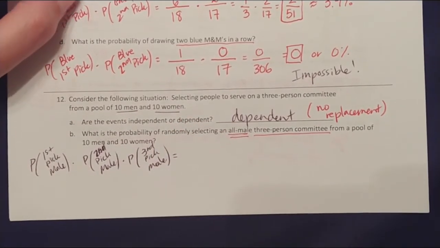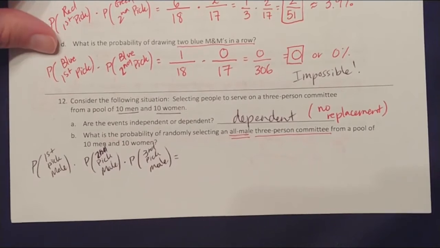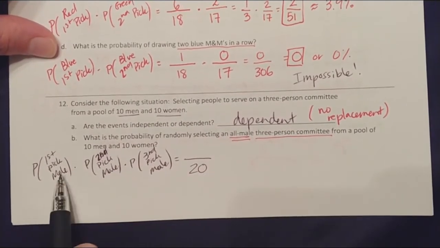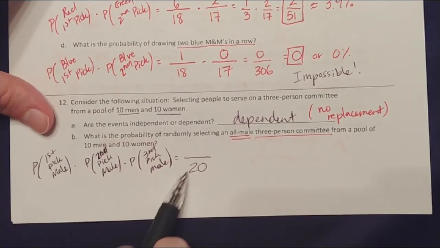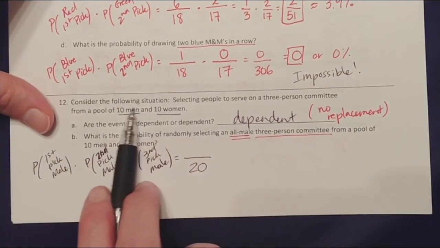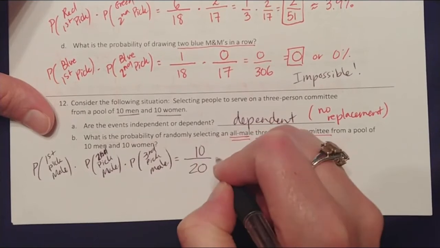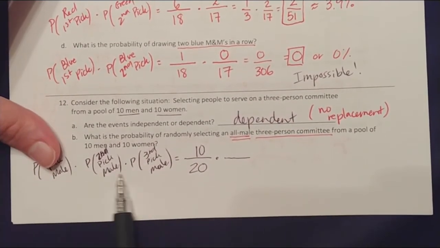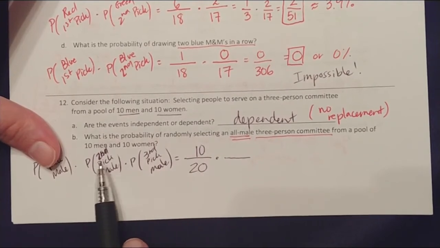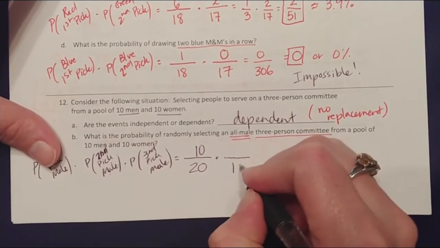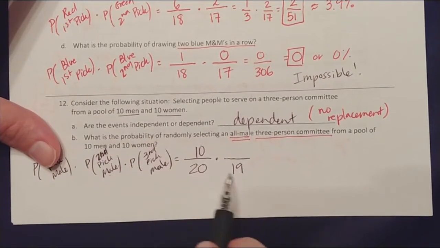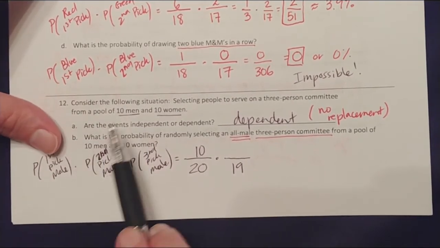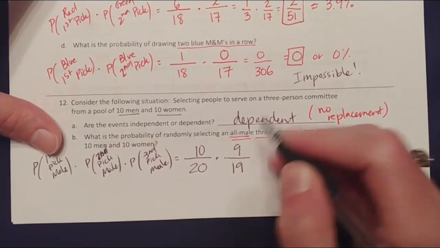So let's see. How many total people do we have to select from? 10 men, 10 women, so 20, so that goes on the bottom. And we want to select a male. So when we first select, we have 10 men out of the 20. All right, now we've selected a man already. So how many left do we have for the 2 positions? Now we only have 19 people. And out of those 19 people, how many are men? Well, we already selected 1 man from this pool, which means there are only 9 left.